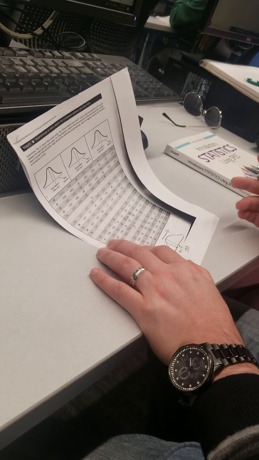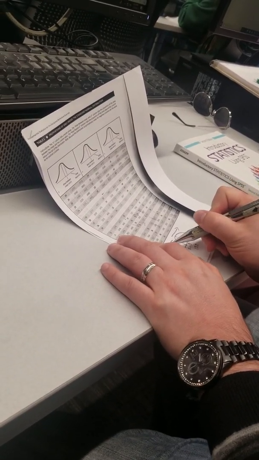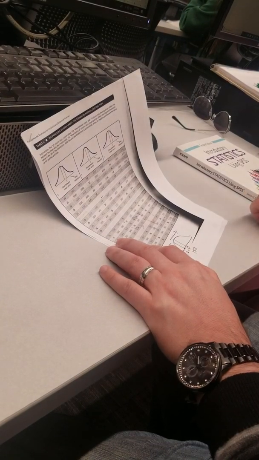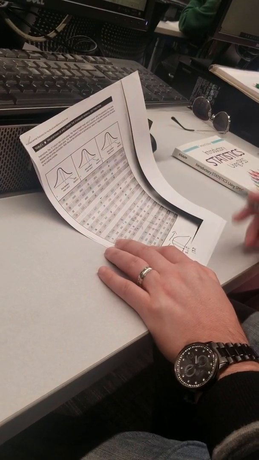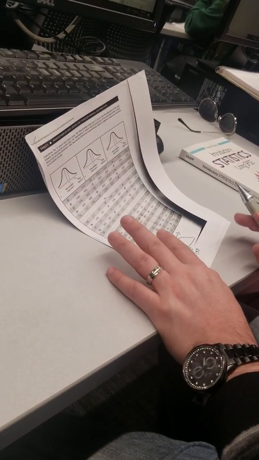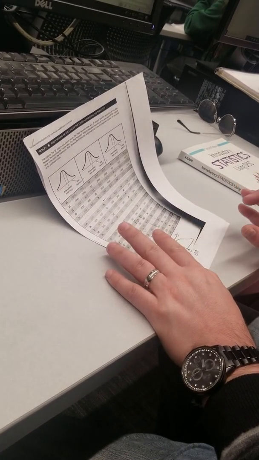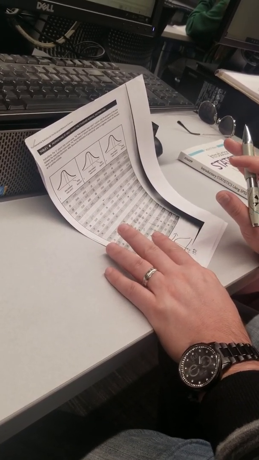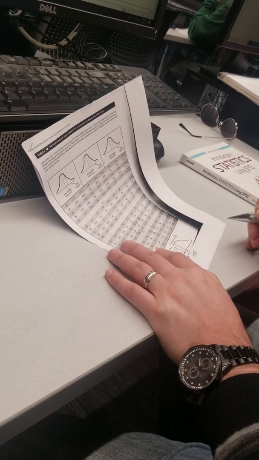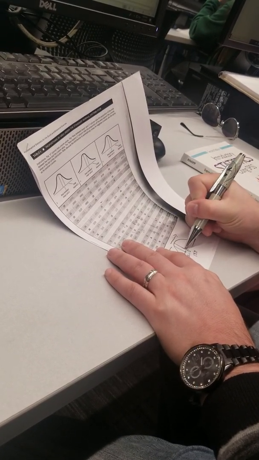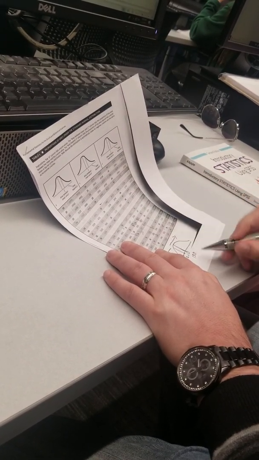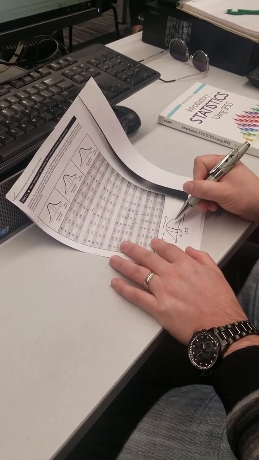If I say less, you want to tell me the amount of the population to the left. So let's say how much of the population has more education than someone with a 10-year education. We know this is our mean, median, and mode, our zero standard deviations.